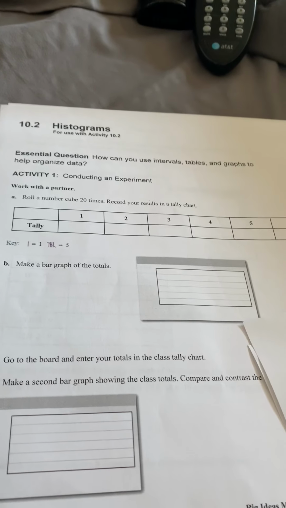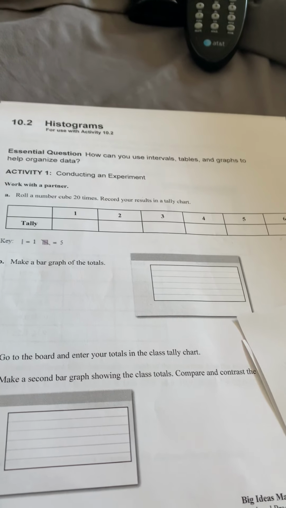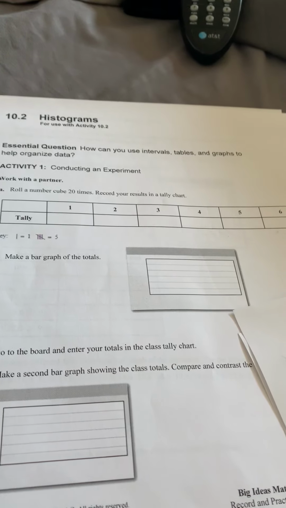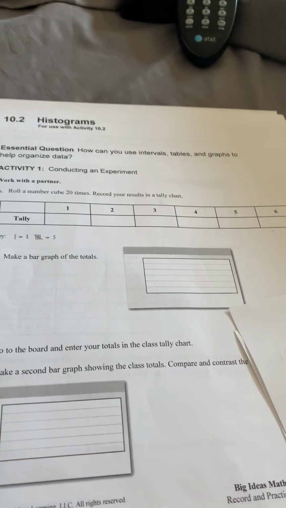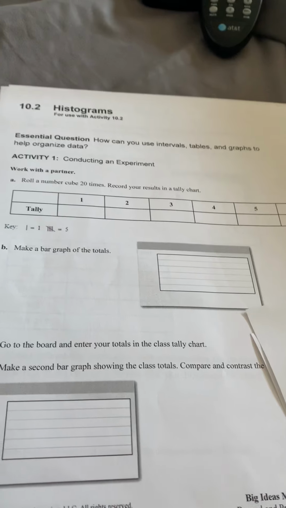This is one of my favorite lessons, so I'm really sad that we don't get to do this in class. You would have had the opportunity to play with dice to gather your own data and to make paper airplanes and fly them across the room to get your own data. But we're just going to have to do it this way instead.